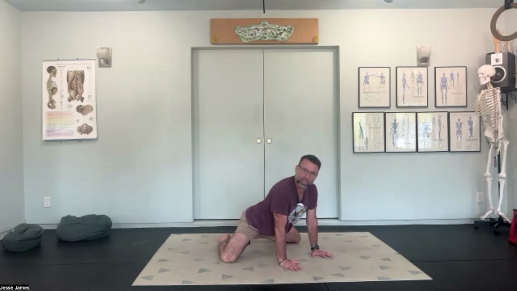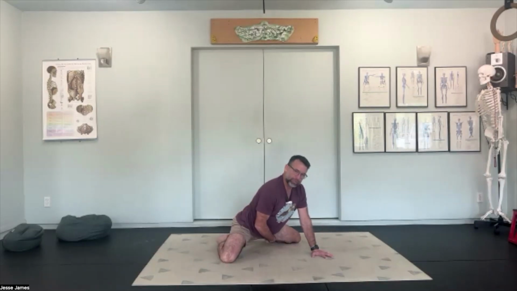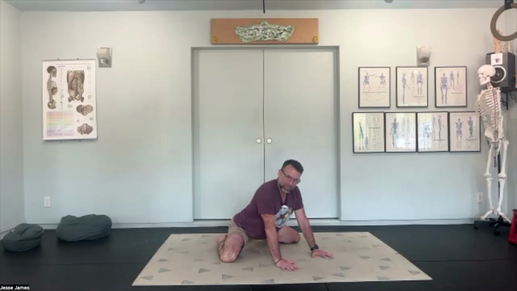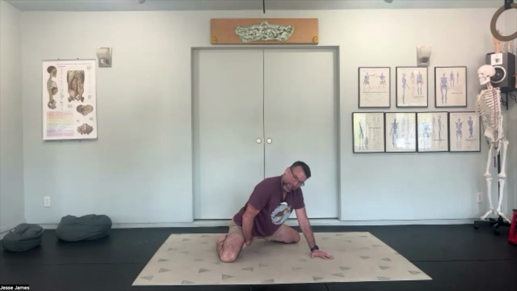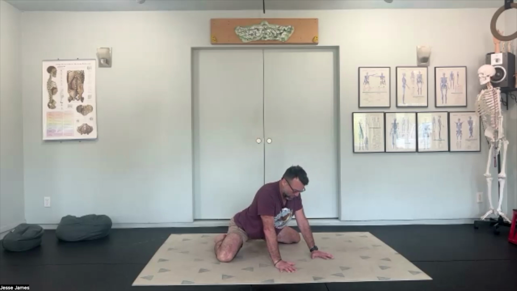Right now I have my ankles flat, my toes are untucked. And I want to get a good feel for what you are sensing on the right hip compared to the left hip, especially in the adductor in front of the anterior hip space. Is one side tighter, more restricted than the other side?